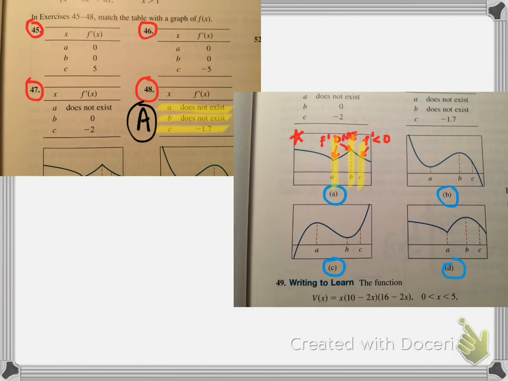Now, let's go ahead and look here at the graph of B. We can say with certainty here that f prime of A is equal to 0. We can also see a horizontal tangent line where f prime of B is equal to 0. And then at C, we see the slope of the tangent line being negative.